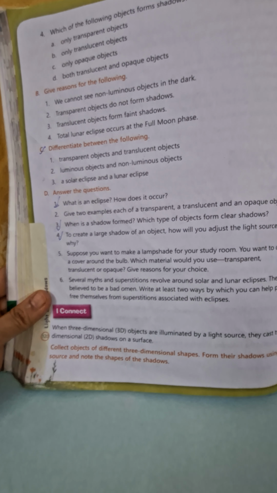See, there is a scientific reason for the eclipse, so you cannot have those superstitions. Now everybody is educated, they know why it happens. So you need to educate the people. There are two ways by which you can help people: you can educate them, show them how it actually happens and why it happens. So there is nothing to worry about.